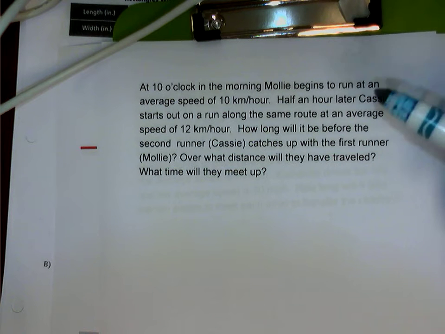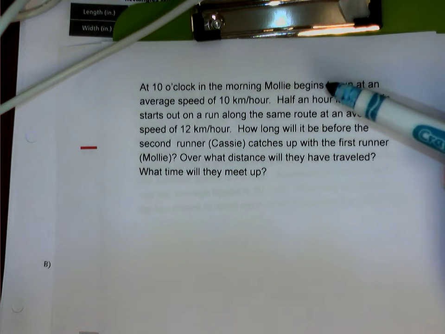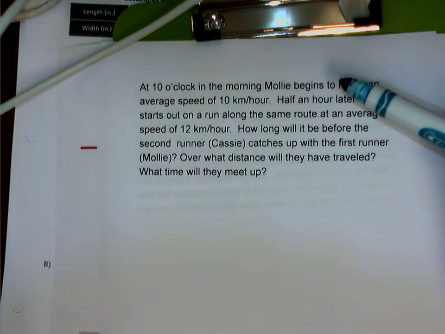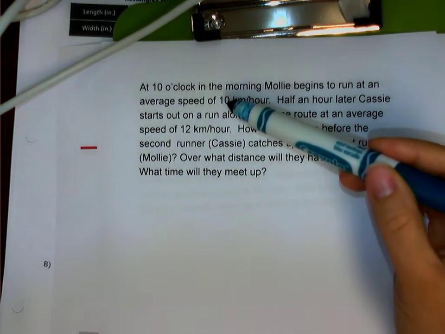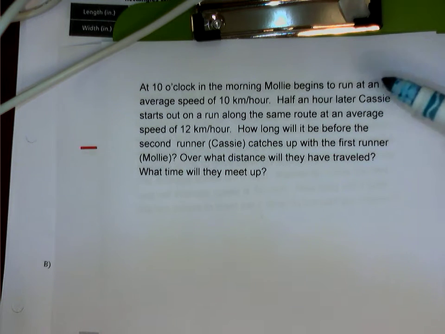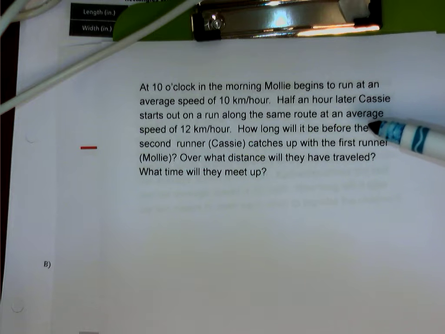So Mollie at 10 o'clock begins to run at an average rate of 10 kilometers per hour. Cassie leaves a half an hour later and starts out on a run along the same route at an average speed of 12 kilometers per hour. How long will it be before the second runner, Cassie, catches up to the first runner? Over what distance will they have traveled and what time will they meet up?